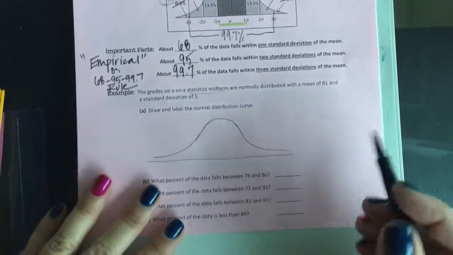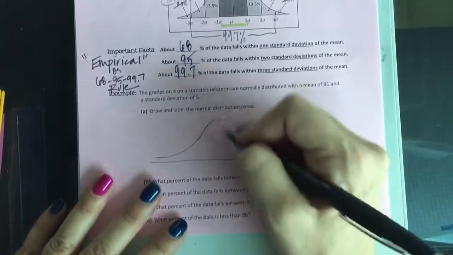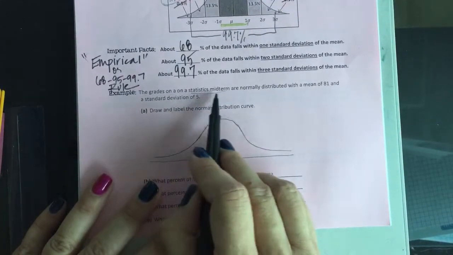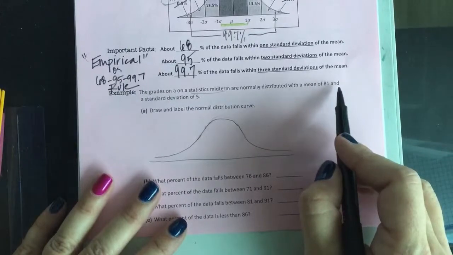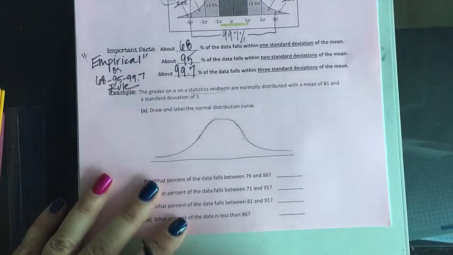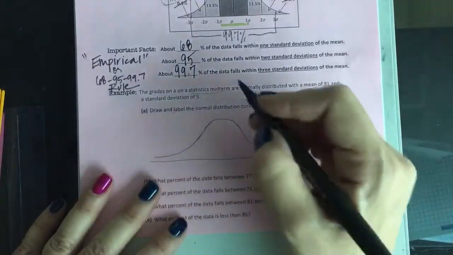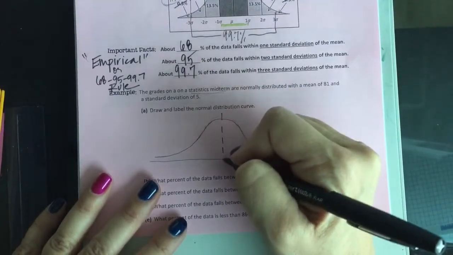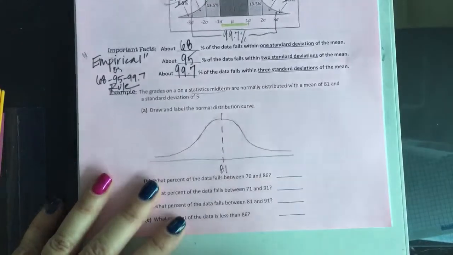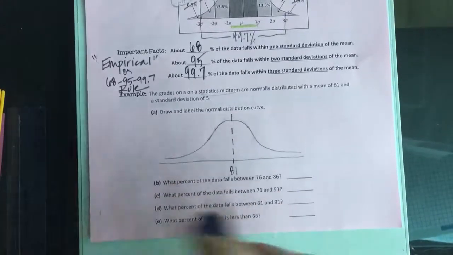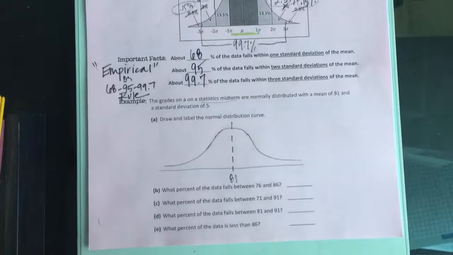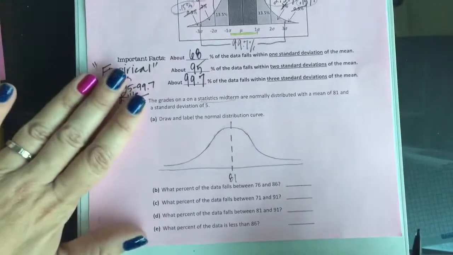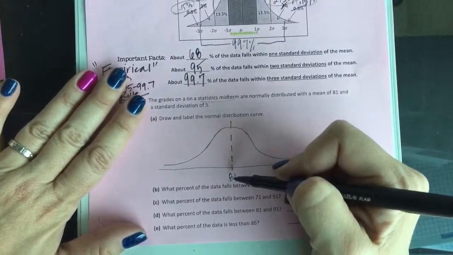We ended class and our discussion on this with just drawing a normal distribution here, and what we're going to do in this example is the grades on a statistics midterm. They're normally distributed with a mean of 81 and a standard deviation of 5. So what we're going to do is draw and label the normal curve, and actually this is one instance where I won't start with a number line first. I'm going to start with going down the middle and drawing in the line to show that the mean is 81. In a normal curve, and this came up in our discussion Monday, the mean and the median are going to be on the line of reflection.